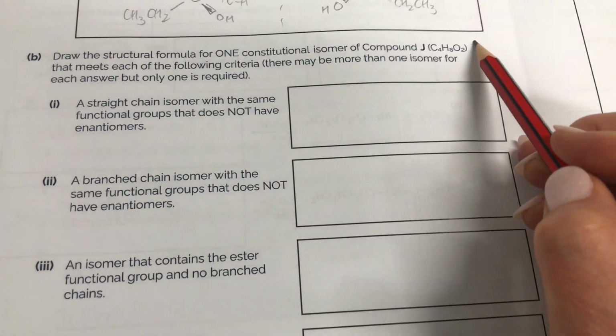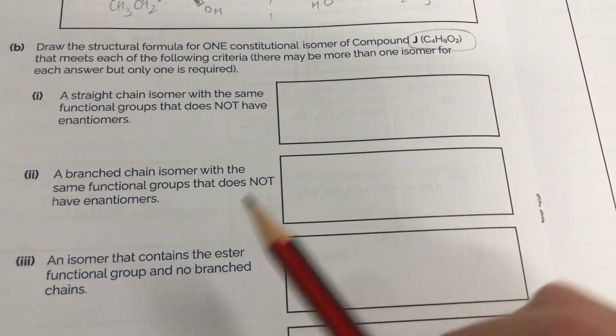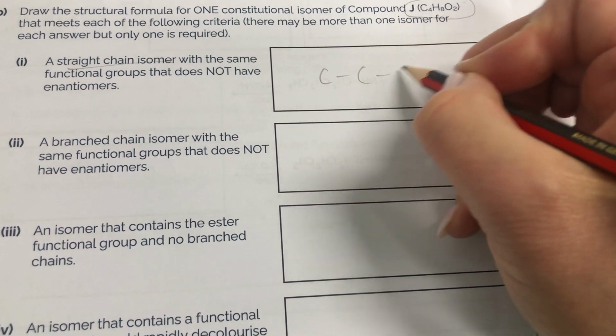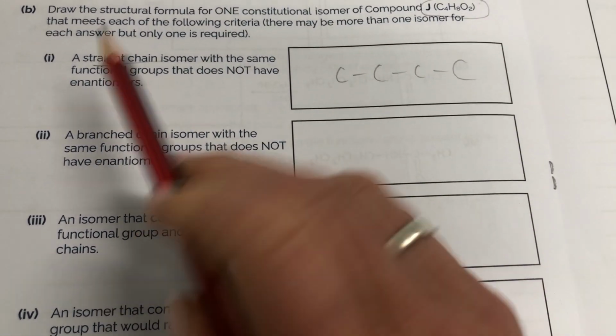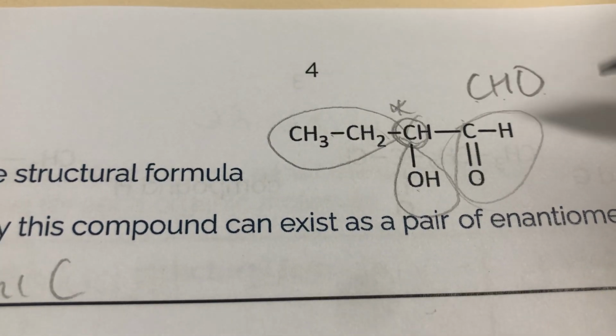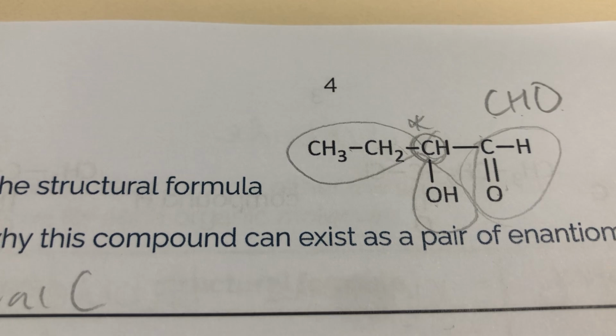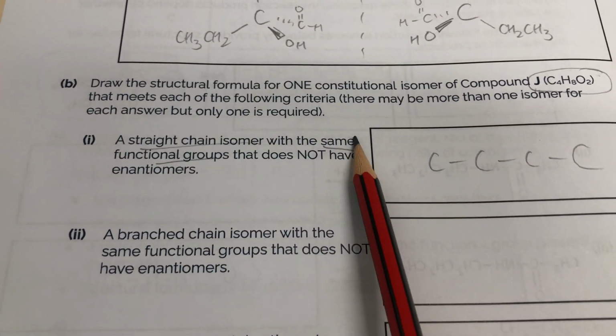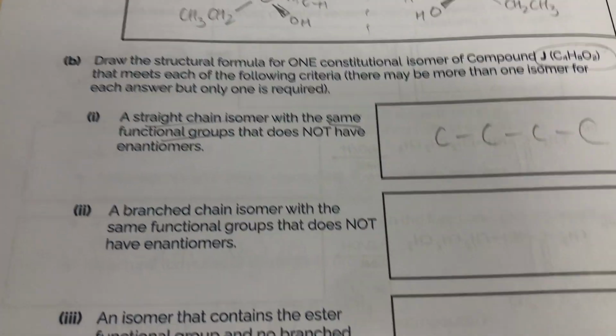So we've got J, which is C4H8O2. So it needs to be a straight chain. So I'm going to put 1, 2, 3, 4. Same functional groups, right? And compound J is up here. What are the functional groups? Aldehyde and alcohol. Right, some of you didn't go back up there and have a look at that. So it needs to have the same functional groups, but no enantiomers.